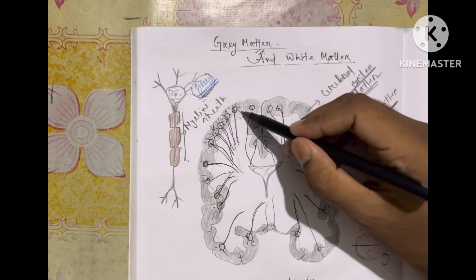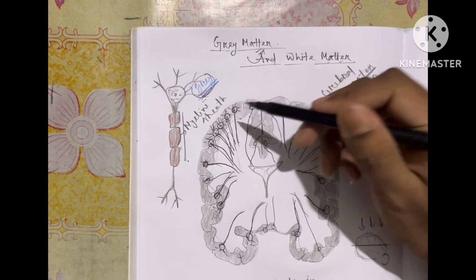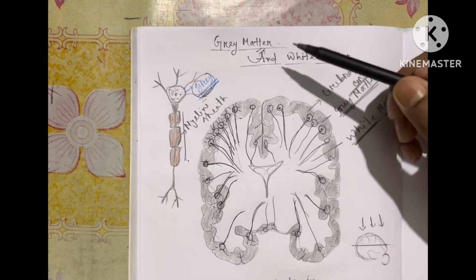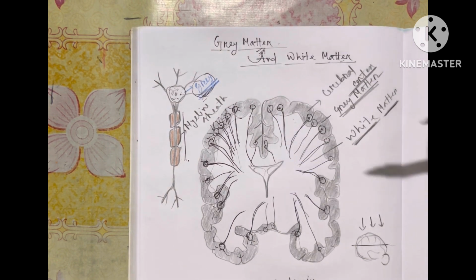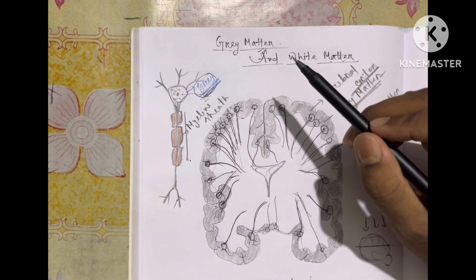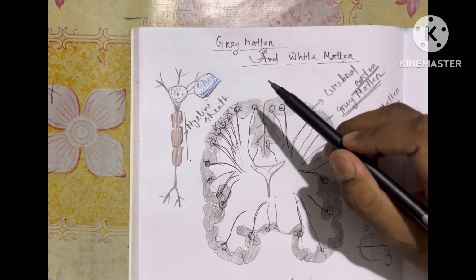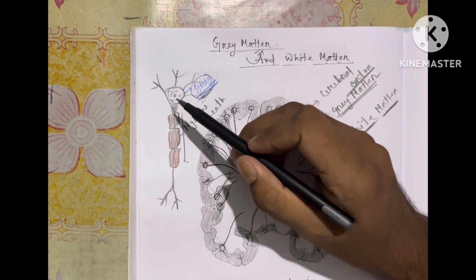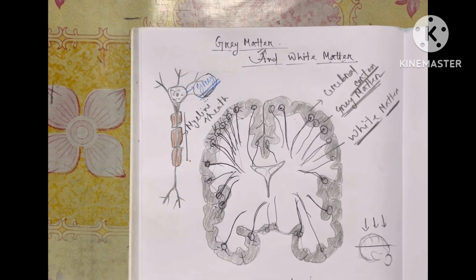Gray matter, the name itself suggests that it is gray in color, and the white matter is white in color. But the question is why they are gray and why they are white. Their main gray formation is because of the Nissl bodies. There are some granules present inside the cell bodies, and because of them our neuronal cell bodies have become gray in color.